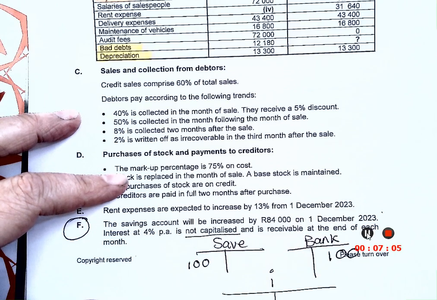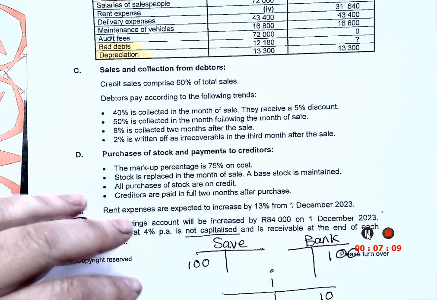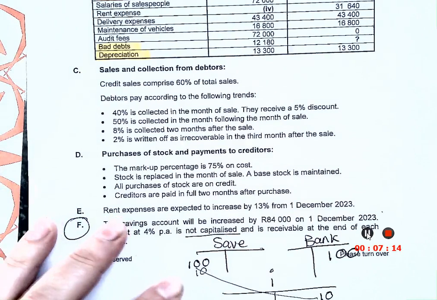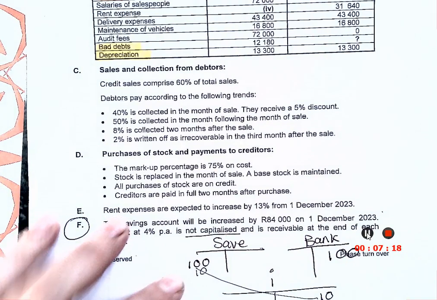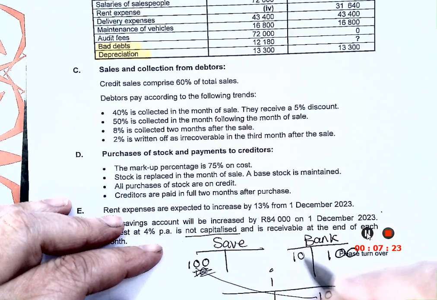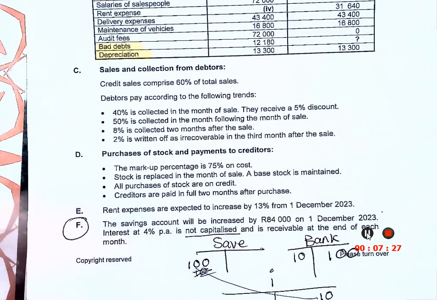Let's say I earn 10 Rand. If I capitalize it, I will add it to the savings so that I start earning interest on that as well. But if I don't capitalize it, it means it goes to bank. So now I can use it. That's the difference. And it's the same with the fixed deposit and the loan as well, when they use the terms capitalizing, reinvesting, not capitalizing.